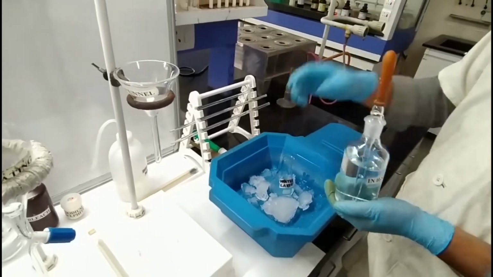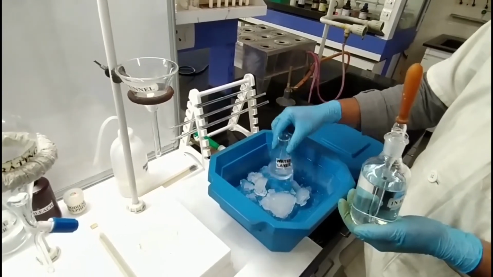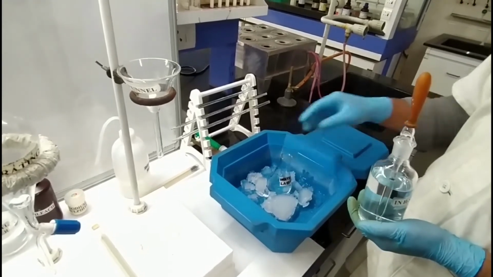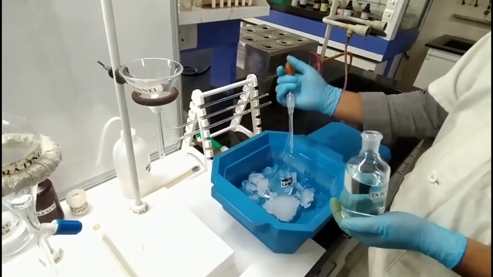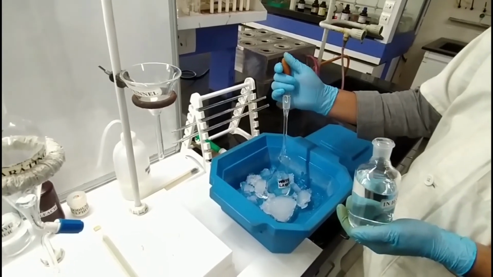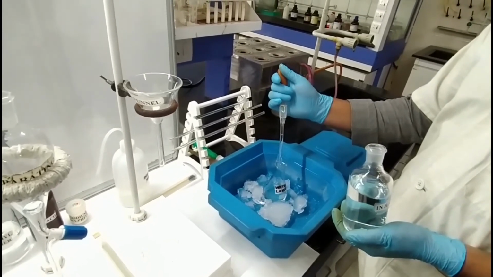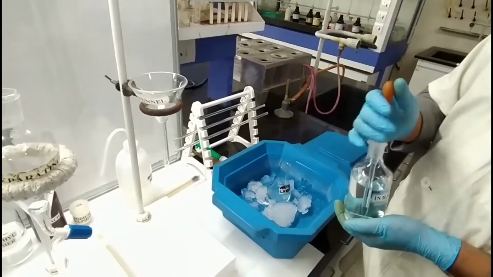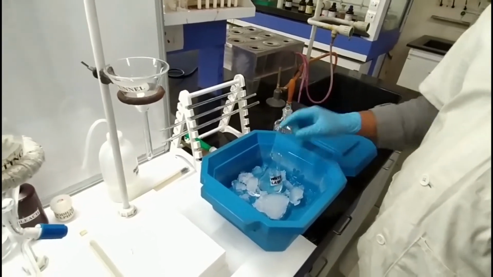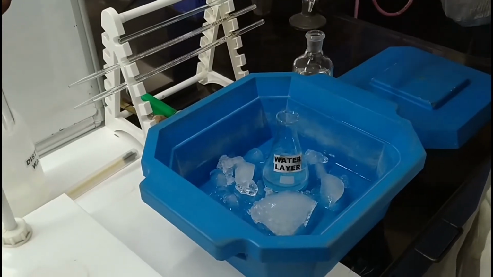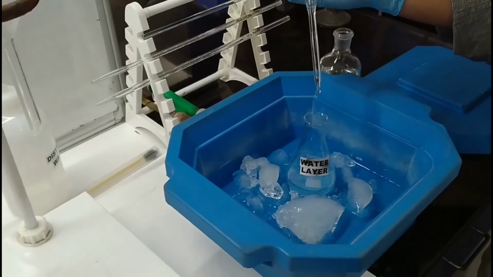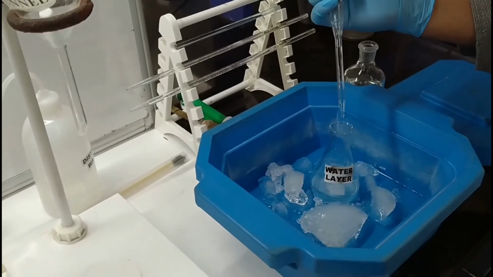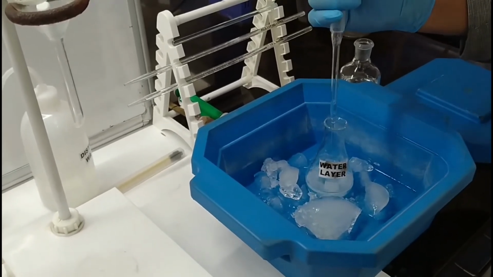After adding some drops, you have to stay at this one. Now we can put some more drops. Now you can see the change.